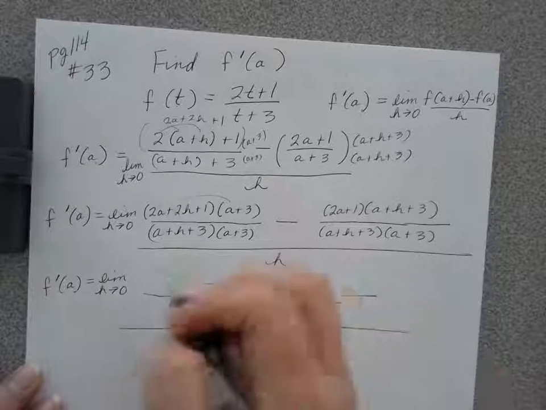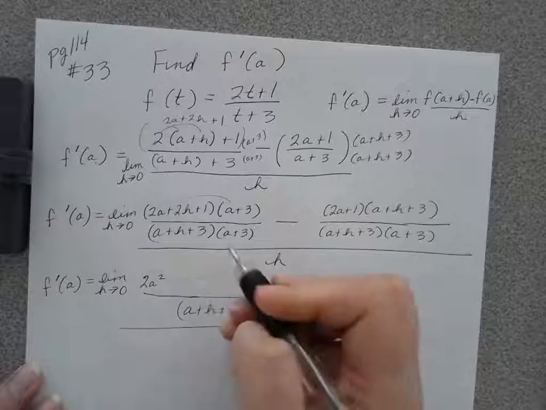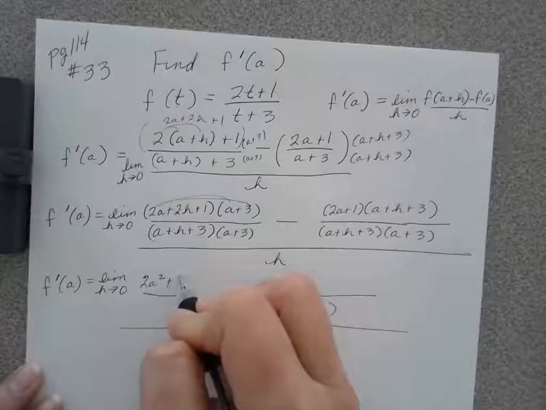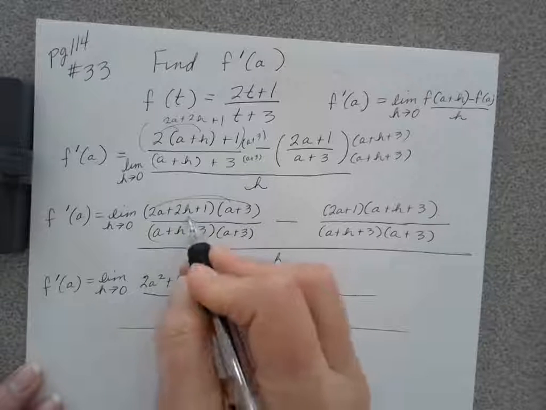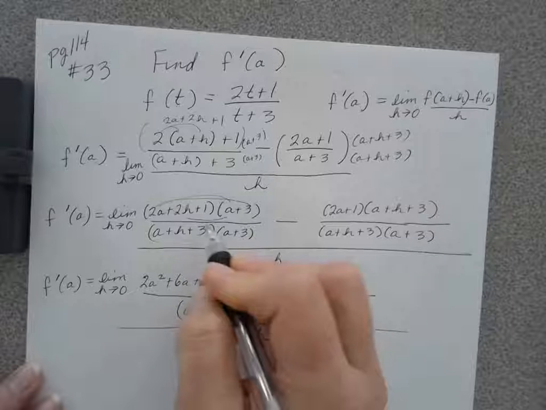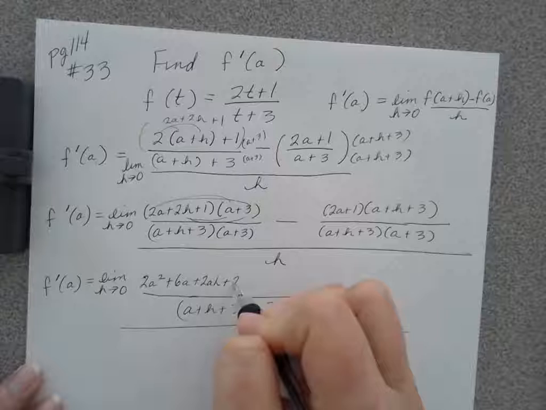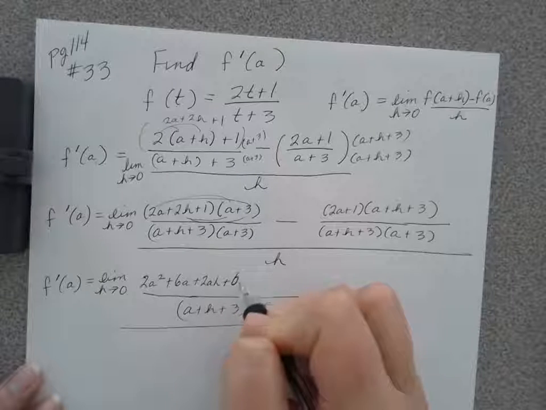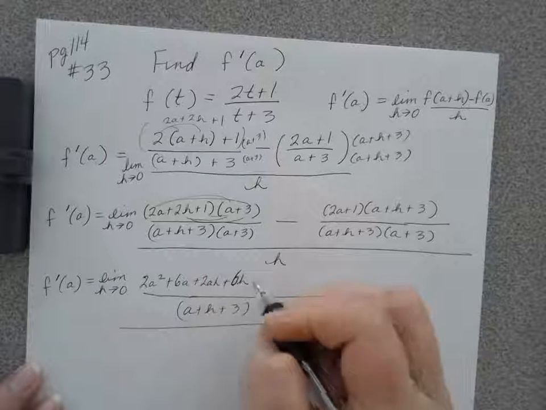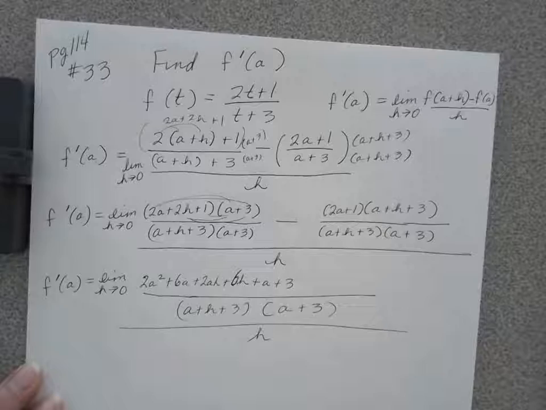Okay, so in the numerator of this first term, I'm going to go ahead and distribute through. So 2a times a, 2a squared, 2a times 3, 6a, 2h times a, plus 2ah, 2h times 3, plus 6h, sorry, 6h. And then 1 times a is going to give me a plus 3.